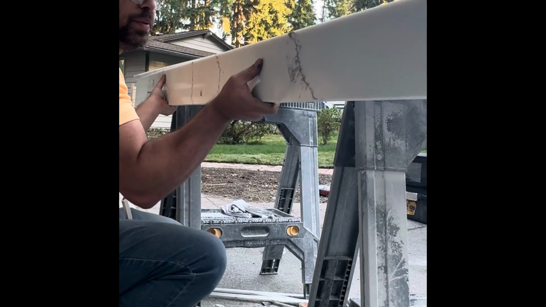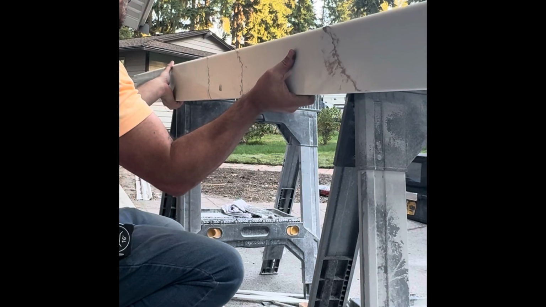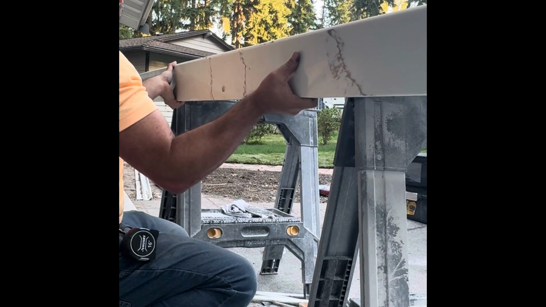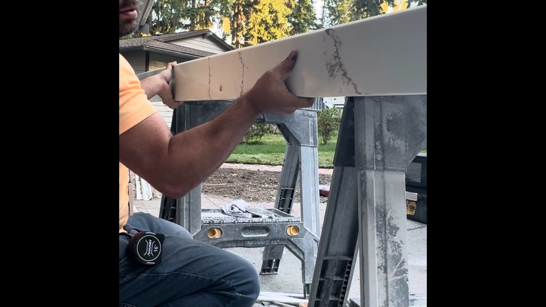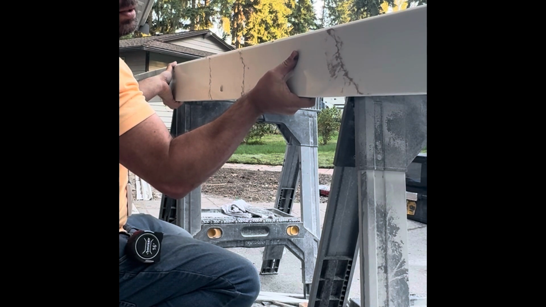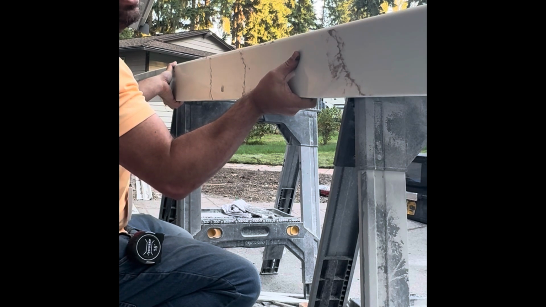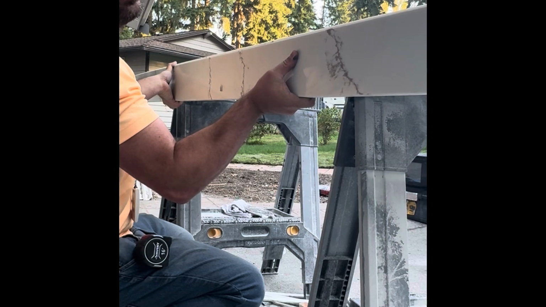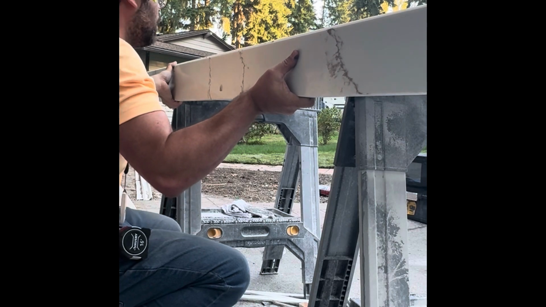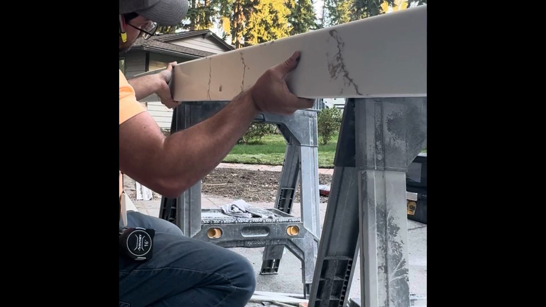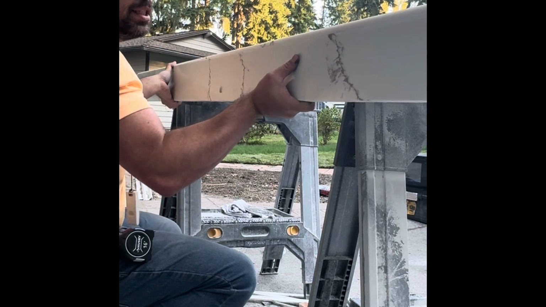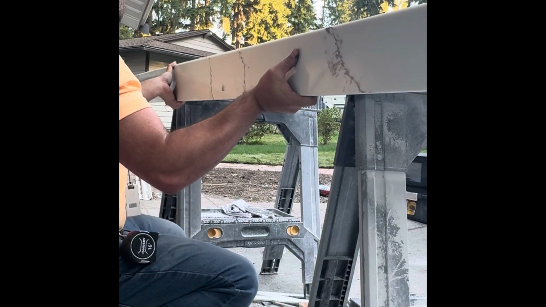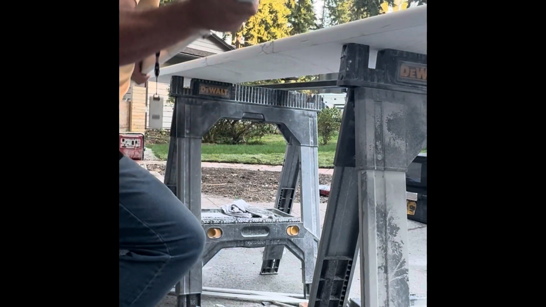This is the return piece. Right there is good. Right here is good. Right side's good. Left side's good. Right here we have like 3/8 of an inch open here. I don't know if you can see. It's not good.